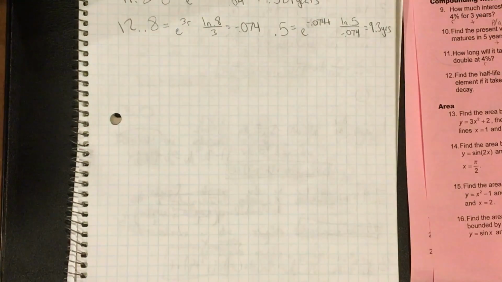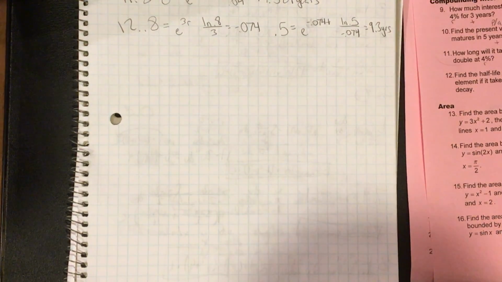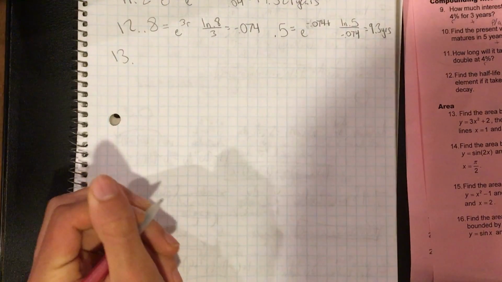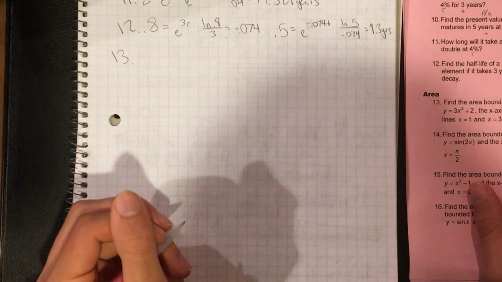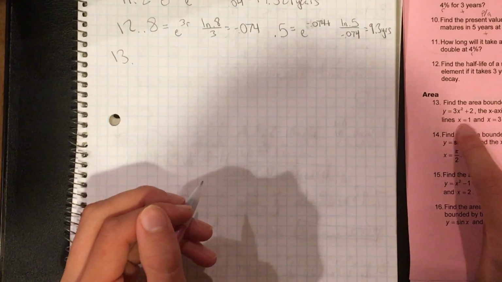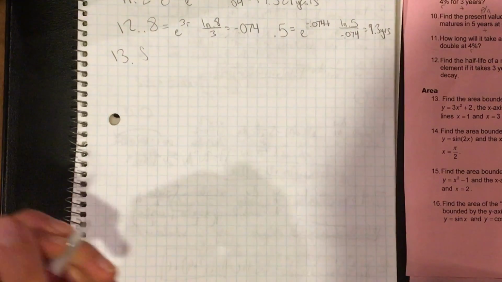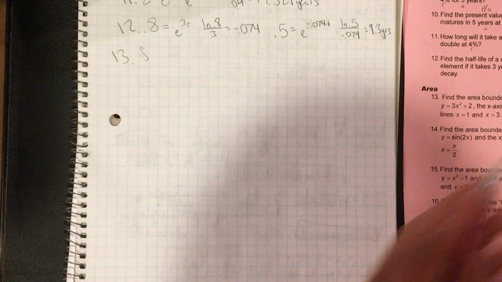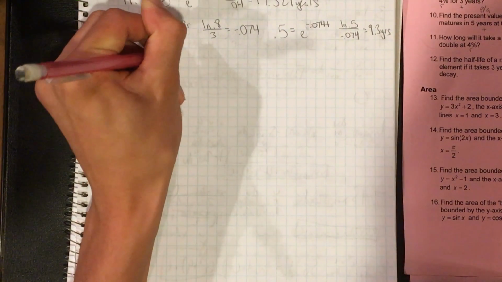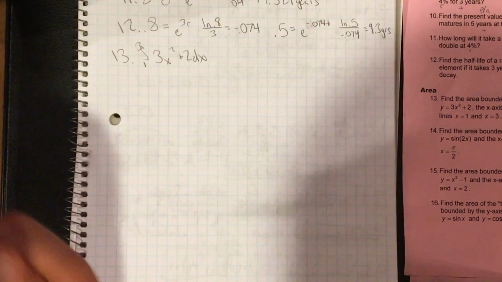Hello everyone. Part 2, I'm going to be attempting problems 13 through 17. We'll start with problem 13. Find the area bounded by the graph of y equals 3x squared plus x, the x-axis, and the vertical lines x equals 1 and x equals 3. This one's very easy. Since you're going with the x-axis, you can just take the integral of that value, 3x squared plus 2 dx, from 1 to 3.